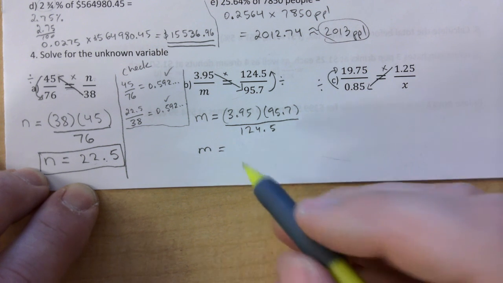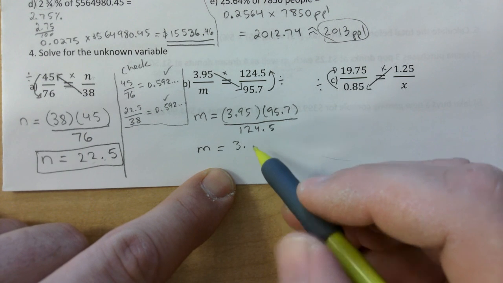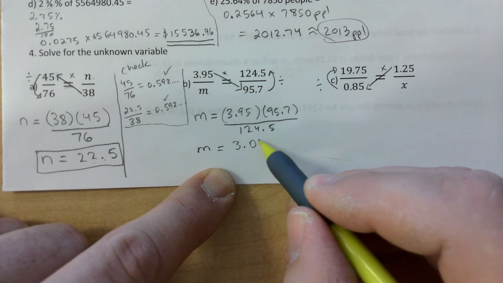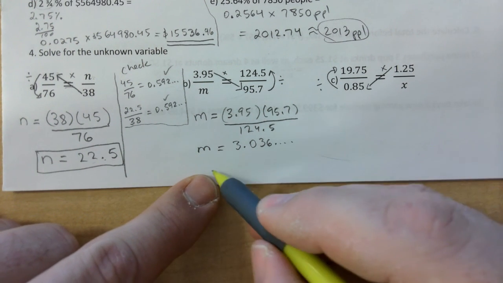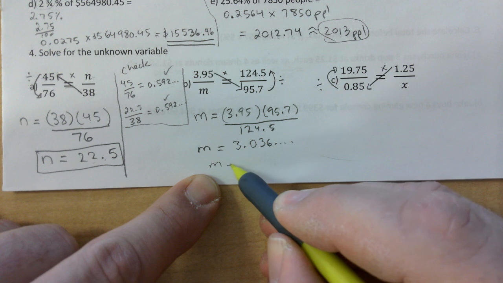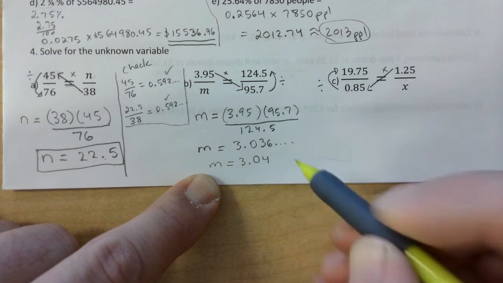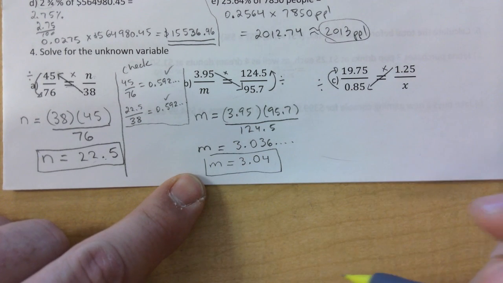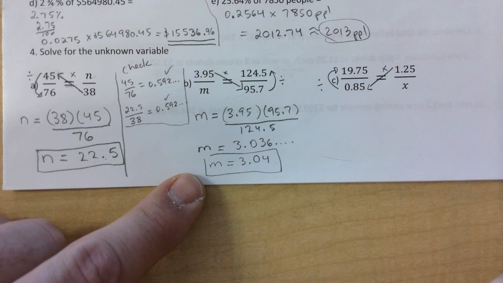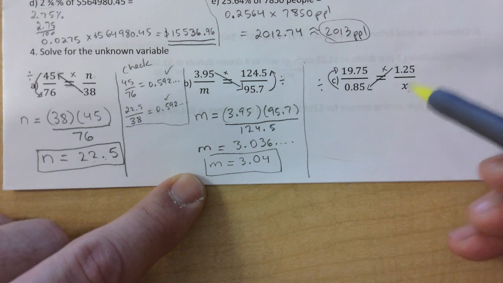And practice with your calculator, because if you have a different calculator, I'm just going to show this here. This keeps going like that. So m is going to be 3.04. And we have no units here, so we just keep it at that. There are no dollar signs, no centimeters, miles, yards, nothing.